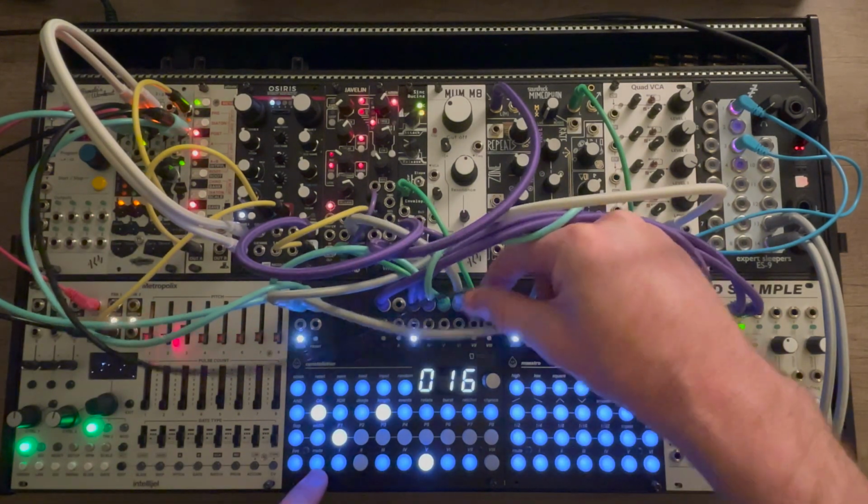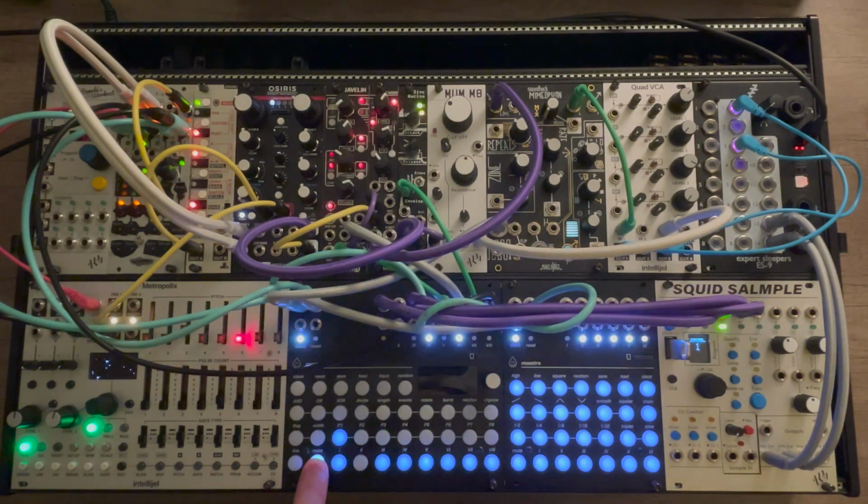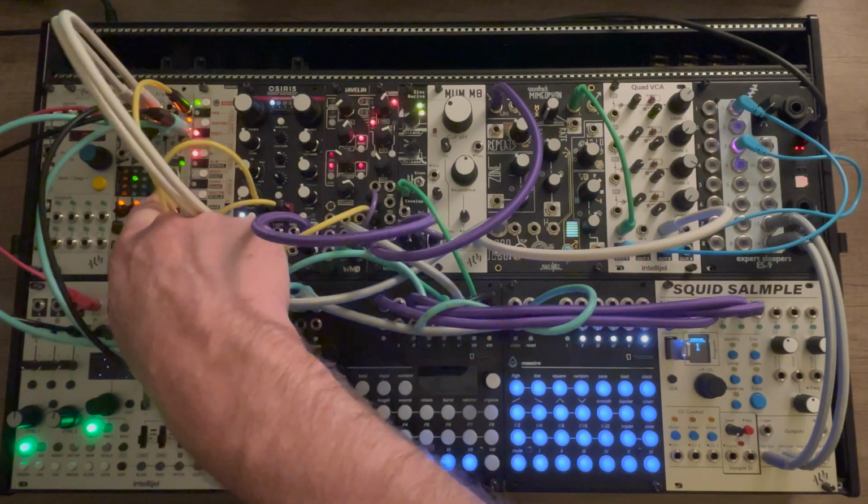Now, because we've got channel 8 here triggering once every bar, we could actually unmute that and move it down a bar. There we go. Then mute again, and it'll keep us on the second row here.